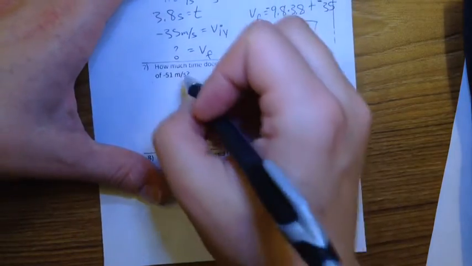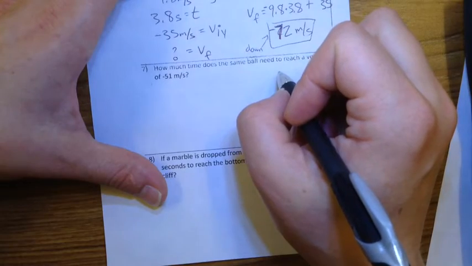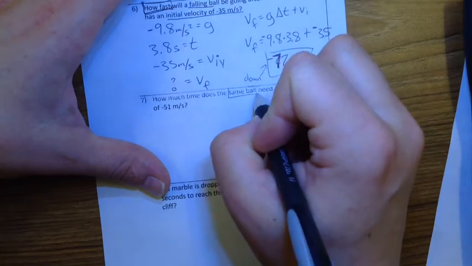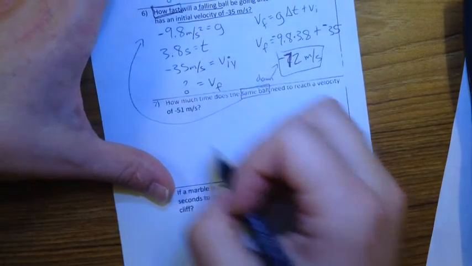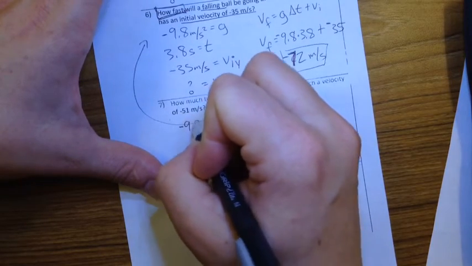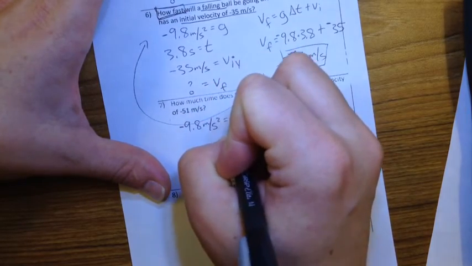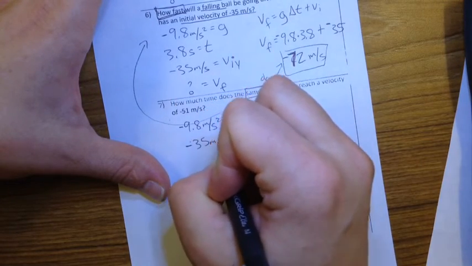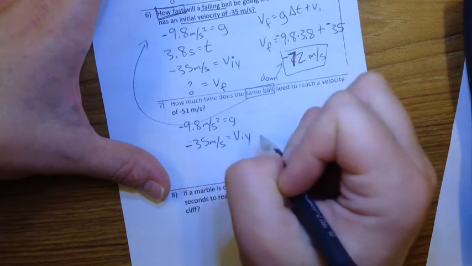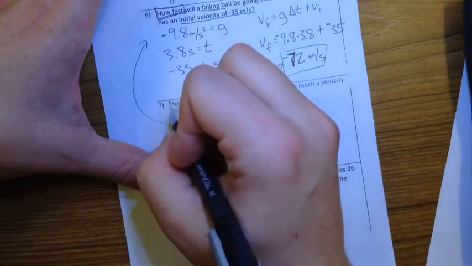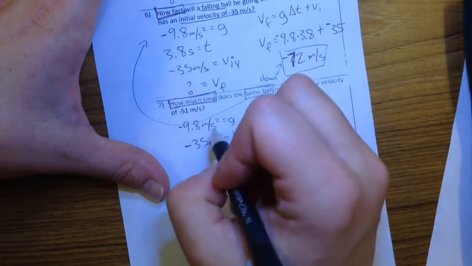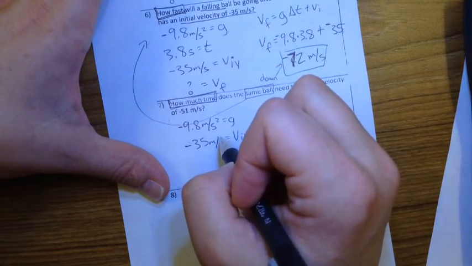Question number 7. How much time does it take the same ball to reach a velocity of 51 meters per second? Wait, what? The same ball. So, the same ball as question number 6. We have gravity, 9.8 meters per second squared. It's going to have the same initial velocity, negative 35 meters per second. It's asking how much time. So that 3.8 seconds doesn't apply, just the initial velocity applies.